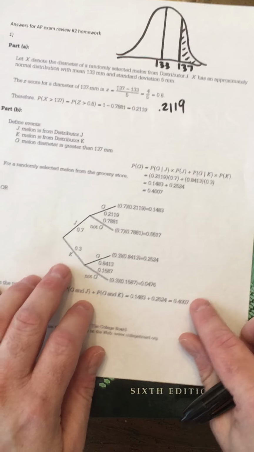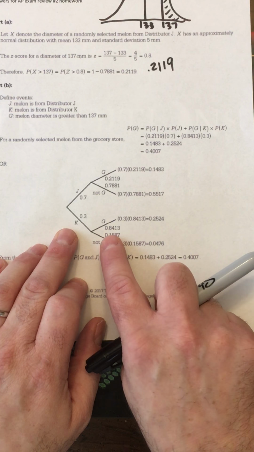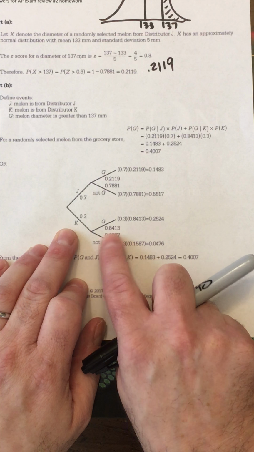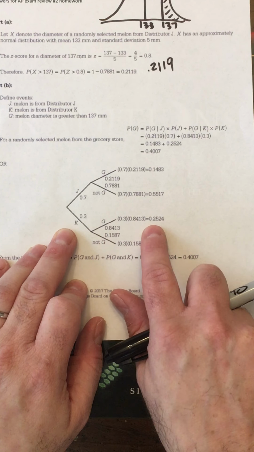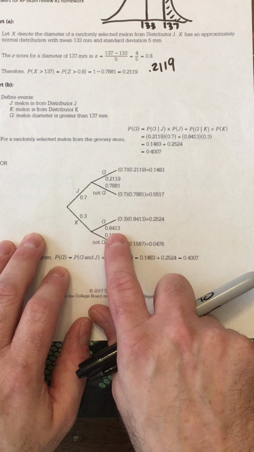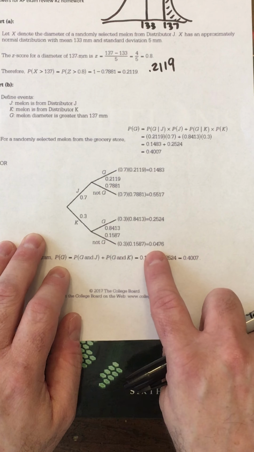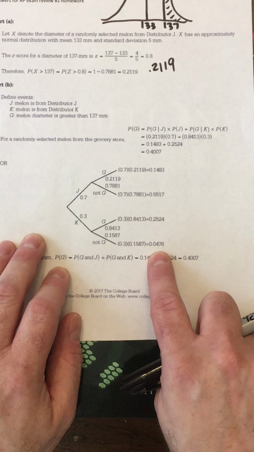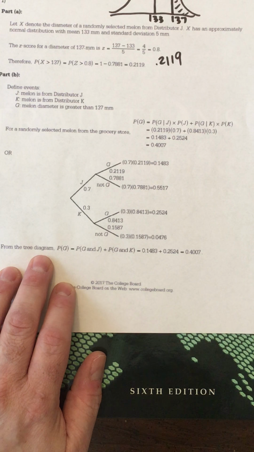So there's a 30% chance that the melon came from distributor K, and a 0.8413 chance that it's greater than 137. Multiply 0.3 times that, and you get 0.2524. And 1 minus 0.8413 is 0.1587. So you multiply those two together, and you get 0.0476.